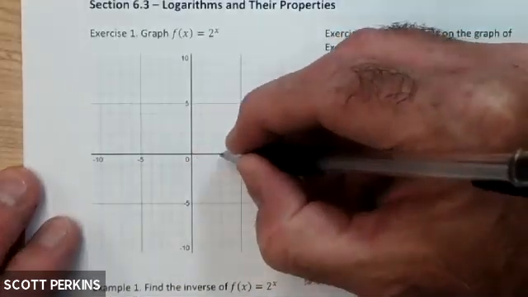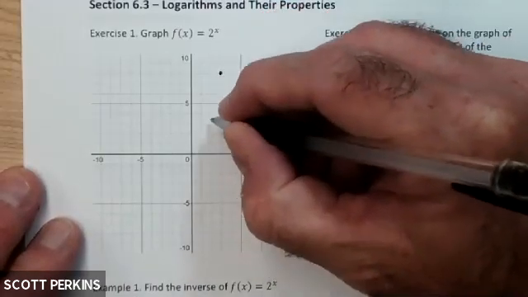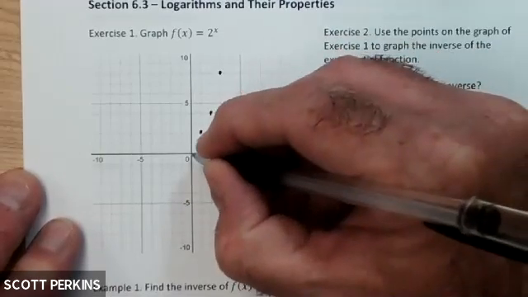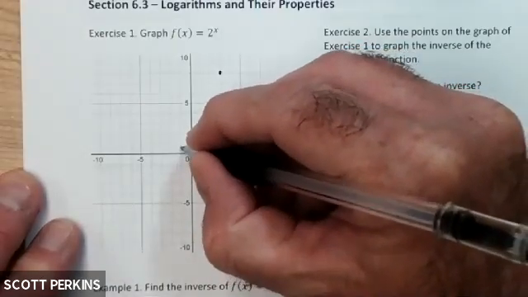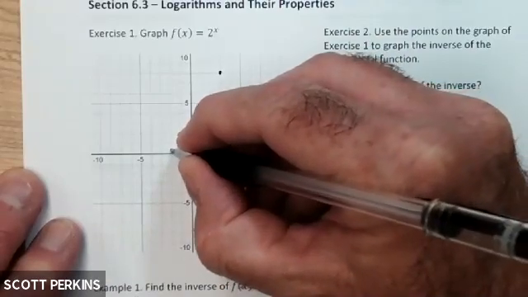So when I put in 3, 2 to the third is 8. When I put in 2, 2 to the second is 4. When I put in 1, 2 to the first is 2. When I put in 0, 2 to the 0 is 1. When I put in -1, 2 to the -1 is a half. And last but not least, when I put in -2, 2 to the -2 is a fourth.